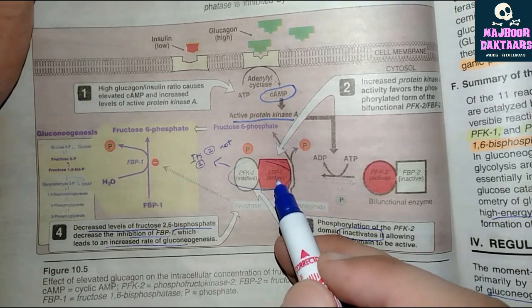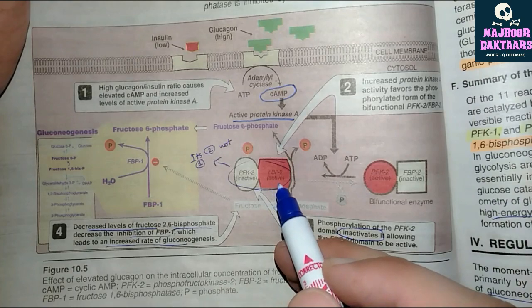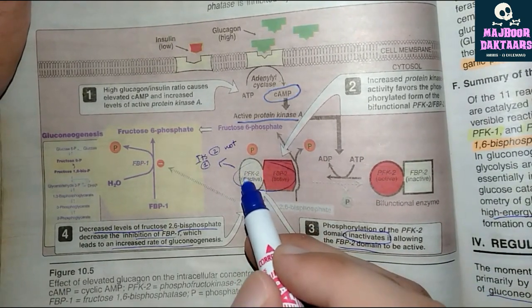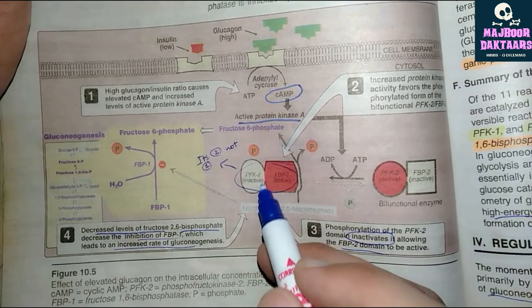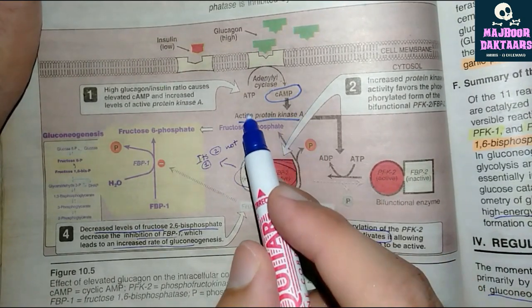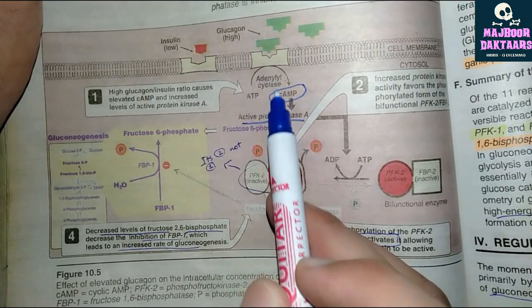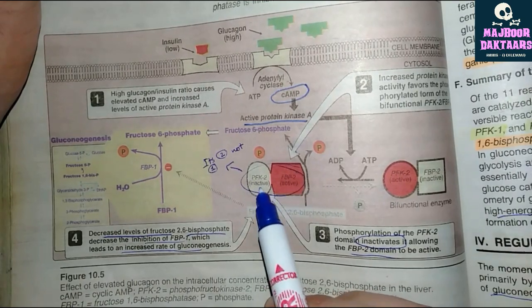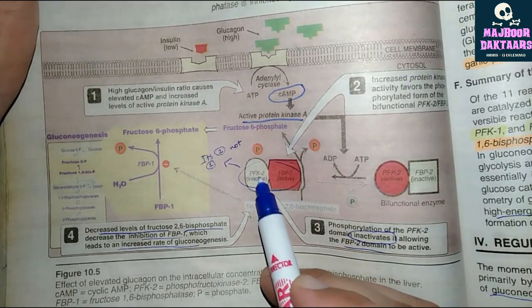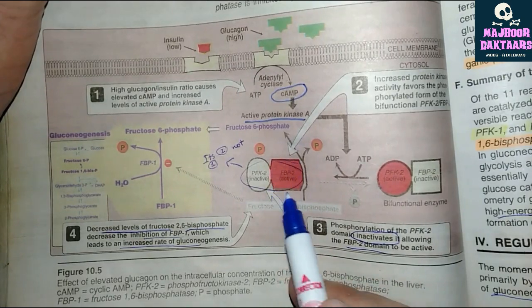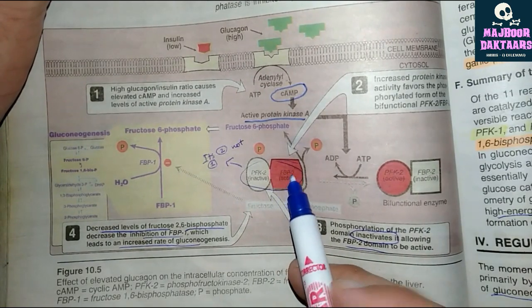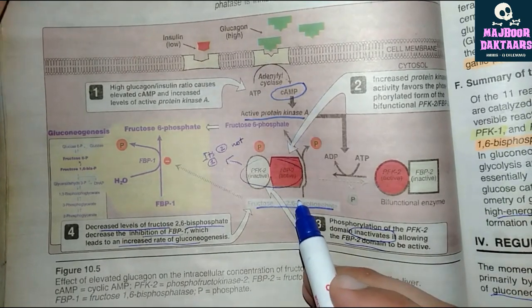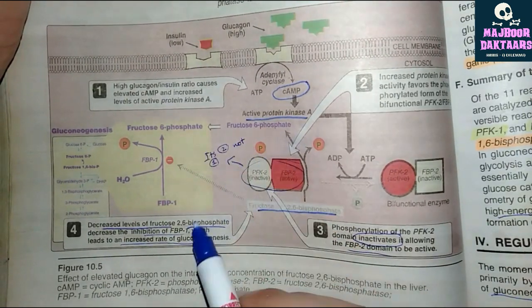So when the protein kinase is activated and acts upon this bifunctional enzyme, it causes the activation of fructose bisphosphatase 2, which removes the phosphate from fructose 2,6-bisphosphate, and causes the inactivation of phosphofructokinase 2. So we can say that a high level of glucagon is in turn activating the fructose bisphosphatase and inactivating the phosphofructokinase. When this phosphatase is activated, it breaks down fructose 2,6-bisphosphate into fructose 6-phosphate.